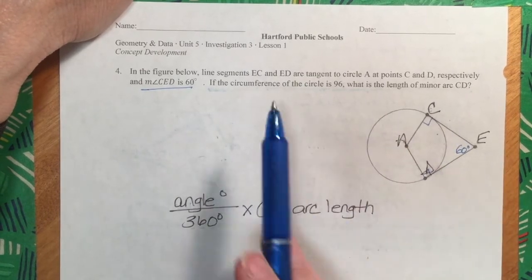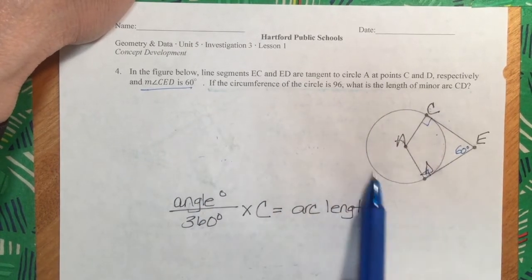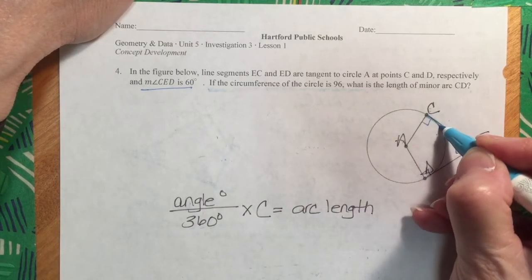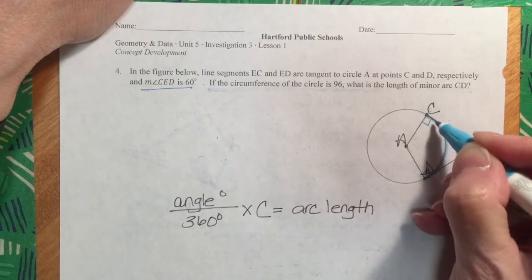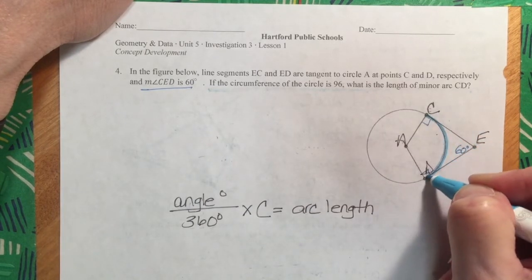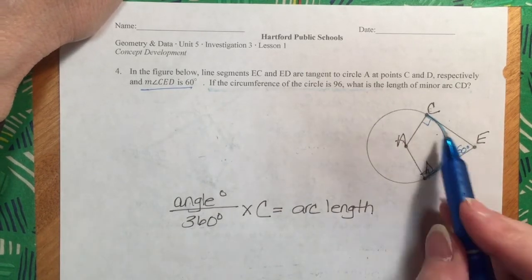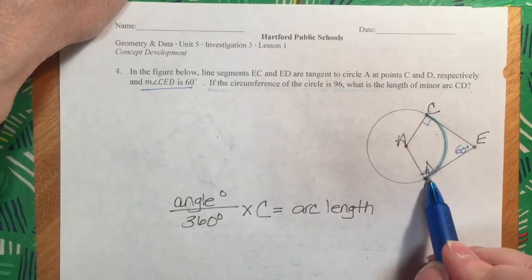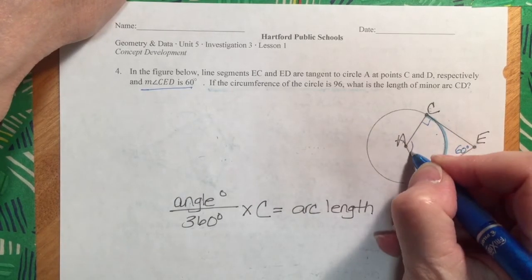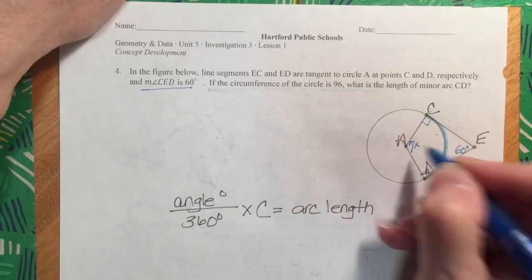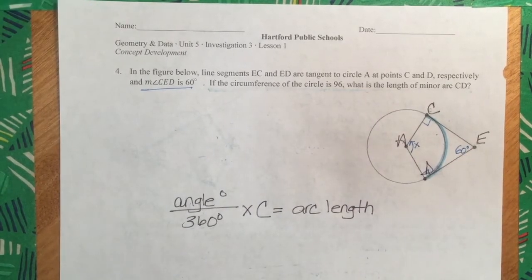However, what they're asking us is, if they tell us the circumference of the whole circle, they want to know what is the length of this minor arc. So this is what we did in the last lessons. So the first thing we need to know in order to calculate a minor arc, remember, the first thing you need to know is that central angle. So we have to figure out what that central angle is.